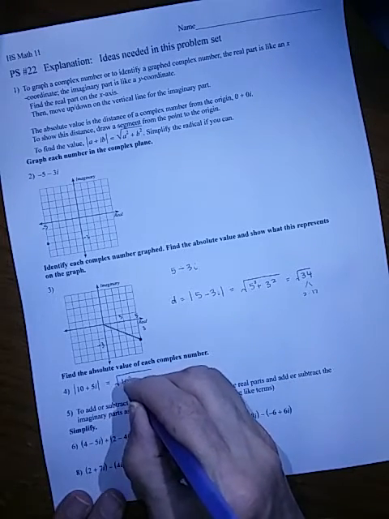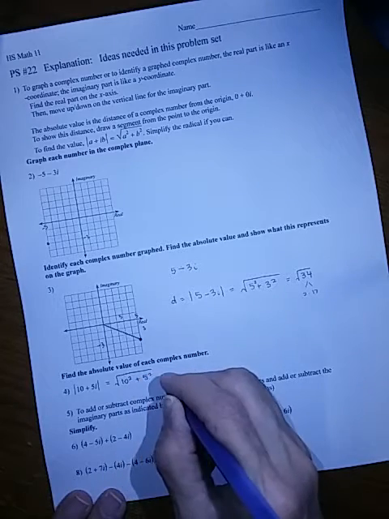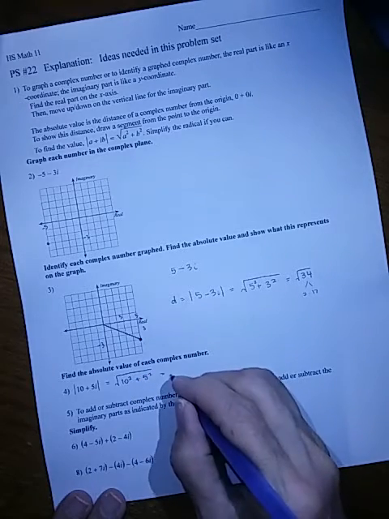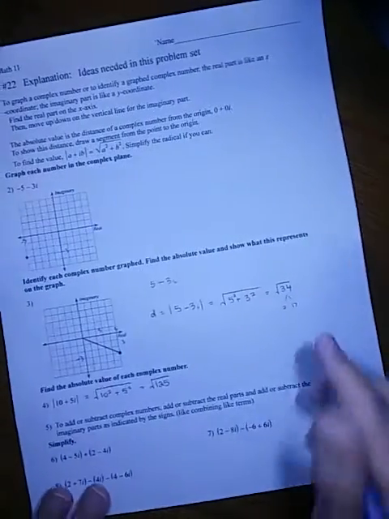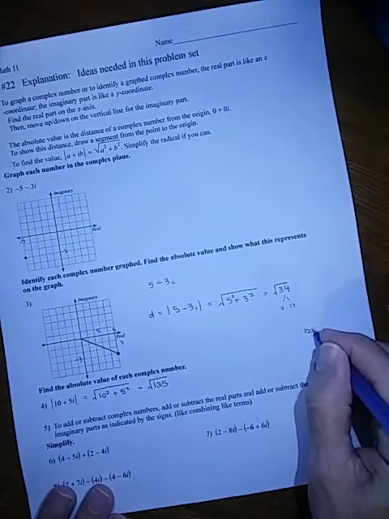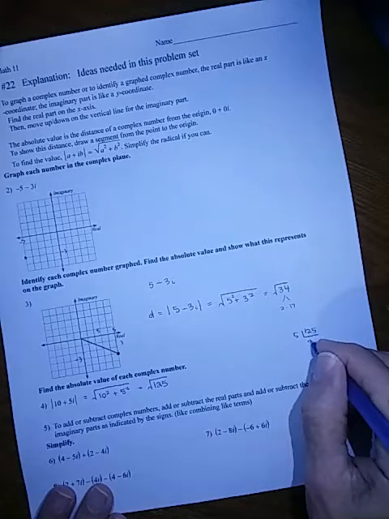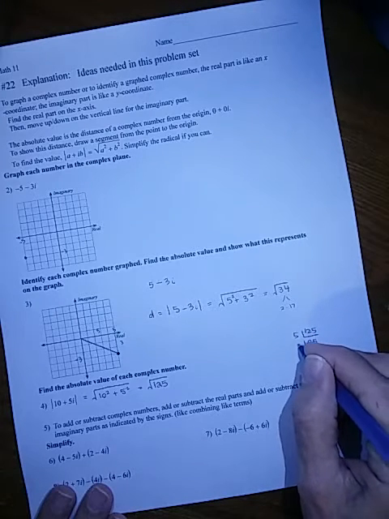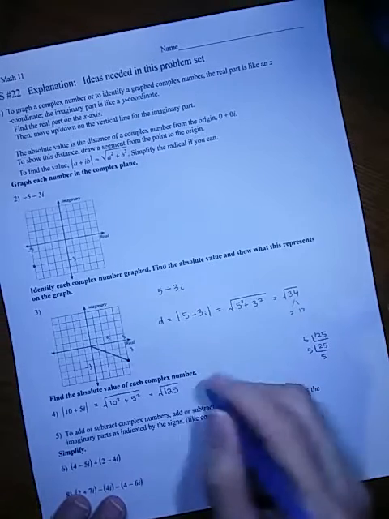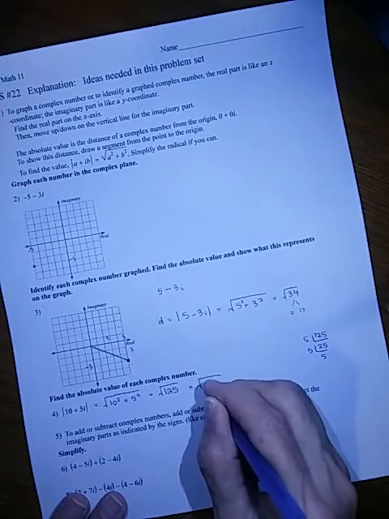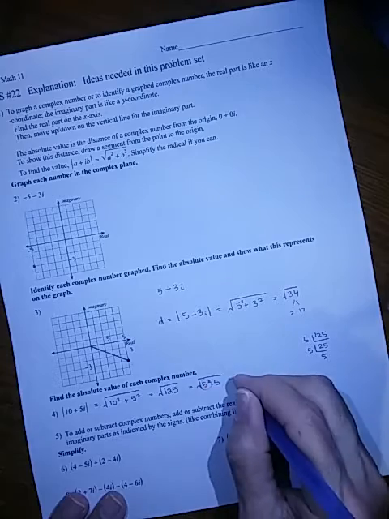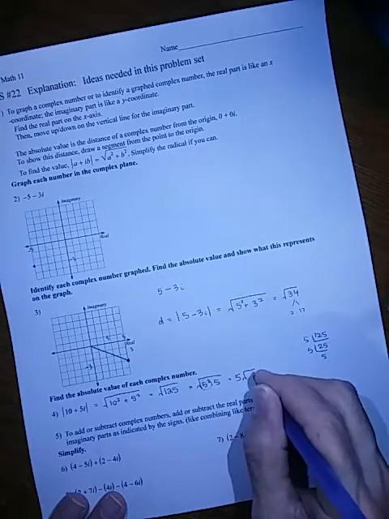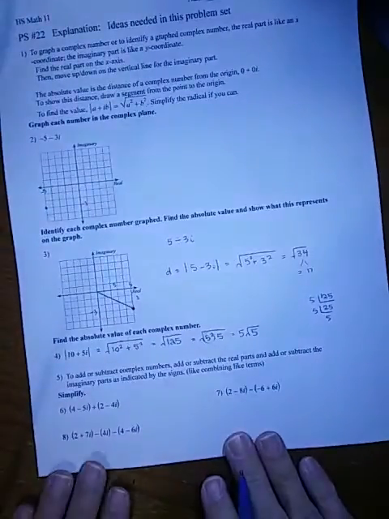complex number is just 10 squared plus 5 squared. This is 100, this is 25. That will now be 125. If you take 125, you might know what that is, or if you need to do that, that would be 5 times 25, so that's 5 squared times 5. We can now take the squared number out as 5, and the other one stays inside, so that would be 5 square roots of 5.